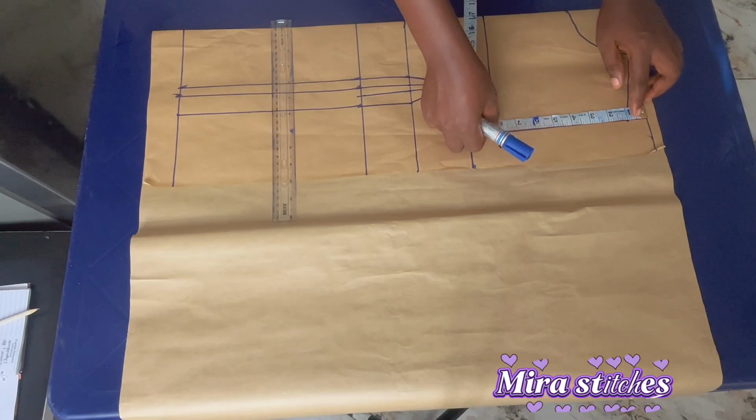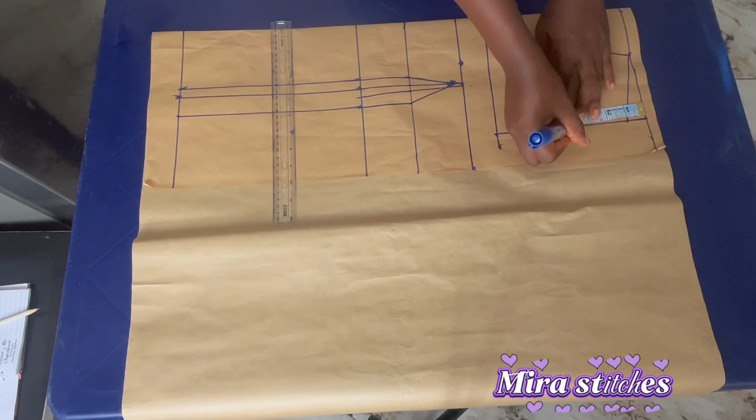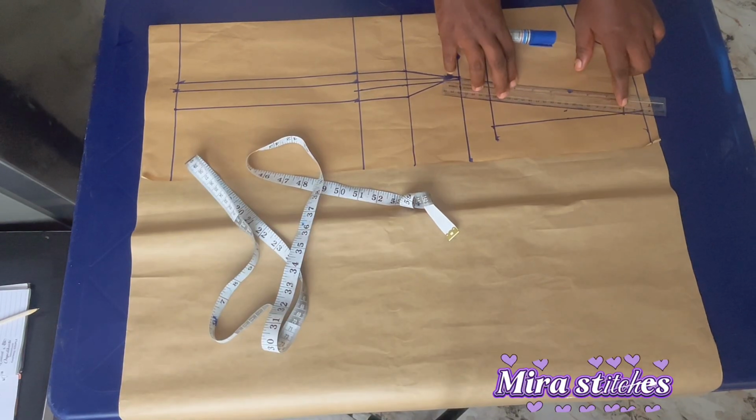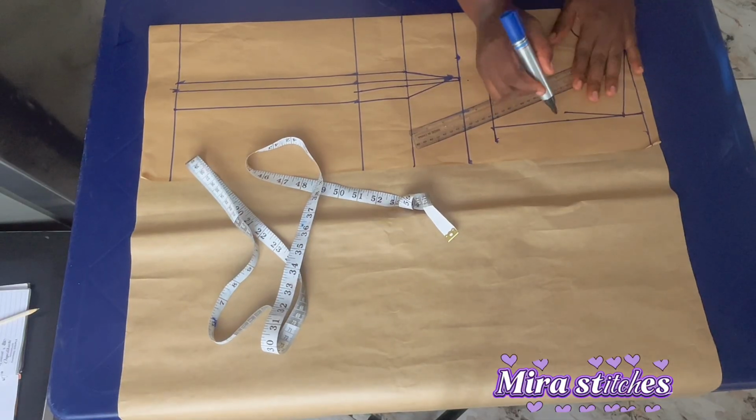So here I'll get my armhole divided by 2. I'll get the middle point of my armhole. And I'll go in by ½ an inch. This to here. Then I'll connect this to here. Please make use of your curve.